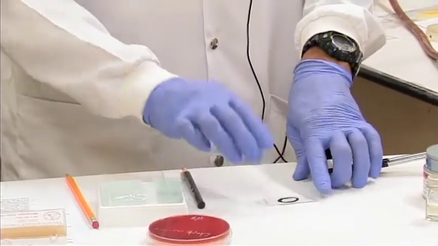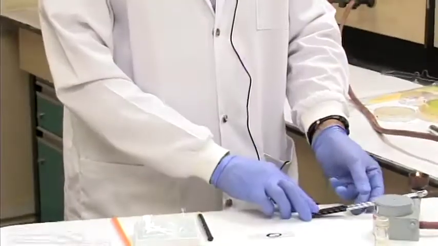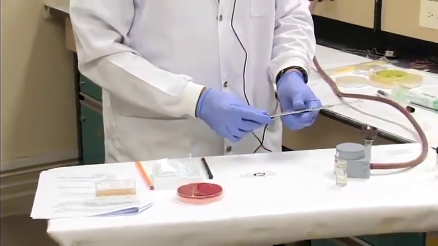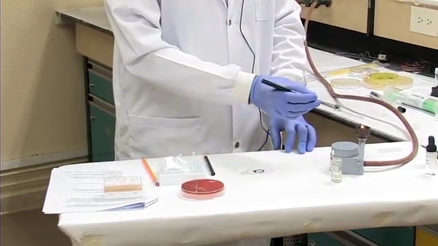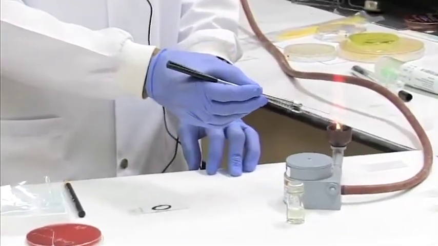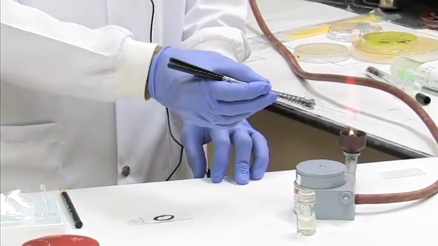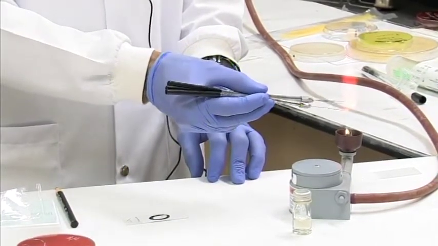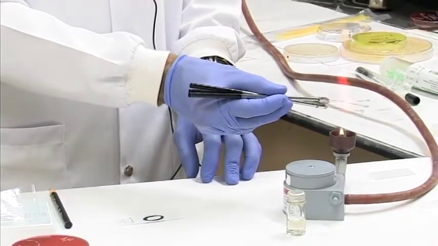So we have our slide ready, we have our bacteria, and we have our tools of the trade, our microbiological loops. These loops are metal loops, so you need to flame them and cool them before use. So we apply it to the Bunsen burner. Normally, apply it to the cool part of the flame first and then bring it up to the hot part where it becomes red hot.